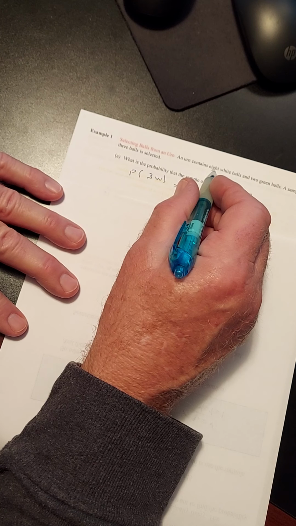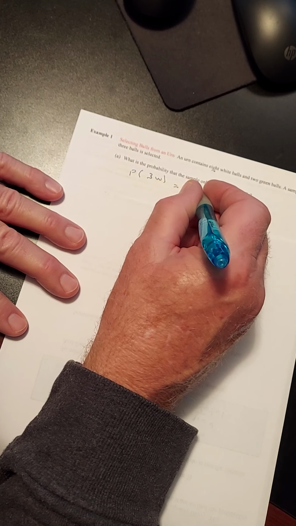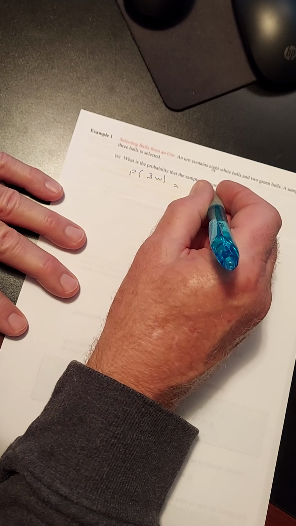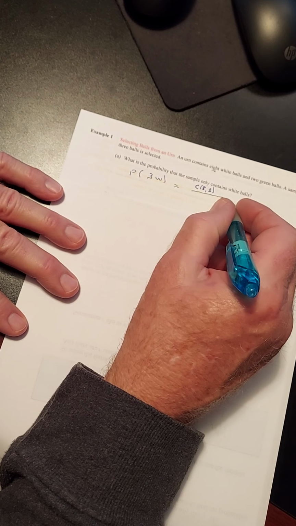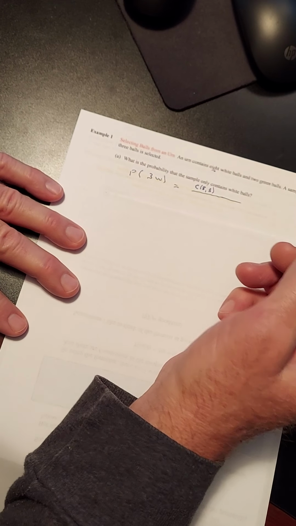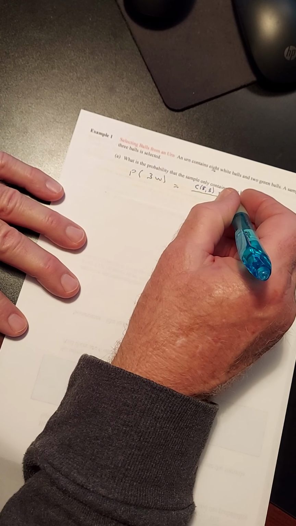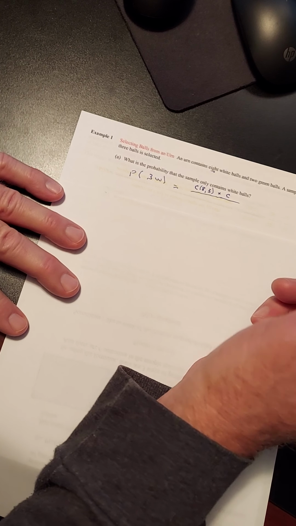This would be a combination problem because order is not important. That's a combination of 8 picking 3. Now, the second part of this, I probably should give you a formula, but I think I'm just going to not, and you'll learn it this way.